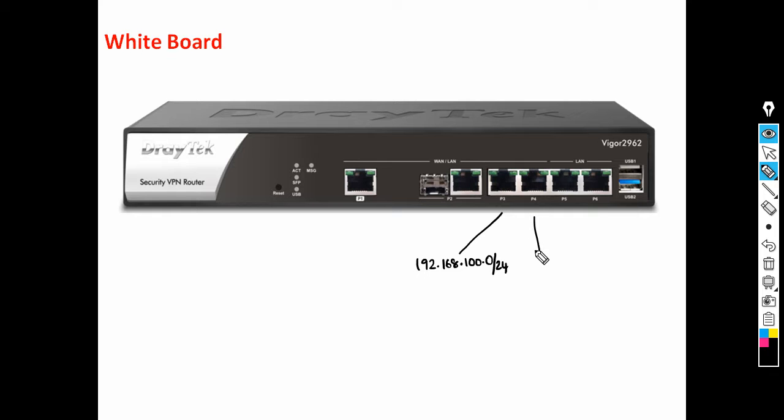Port number 4, I'm going to give the 192.168.101.0 network. Port number 5 gets the 102.0 network, and port number 6 gets the 103.0 network. So each and every port is configured into a different network. That is called port-based.